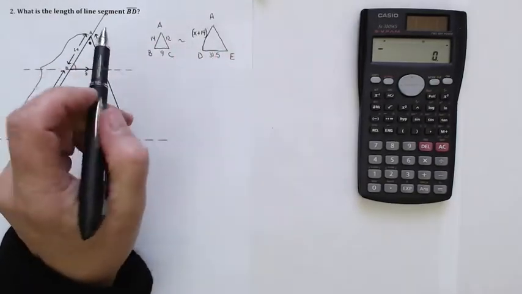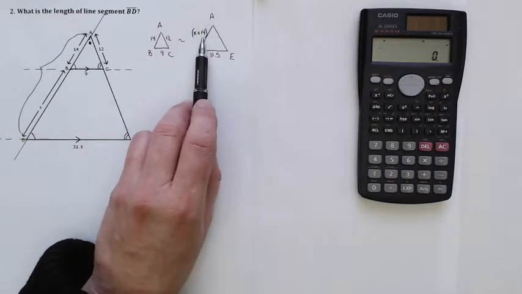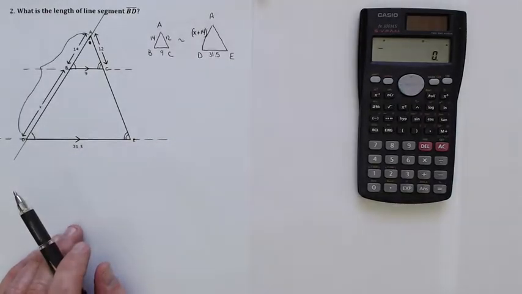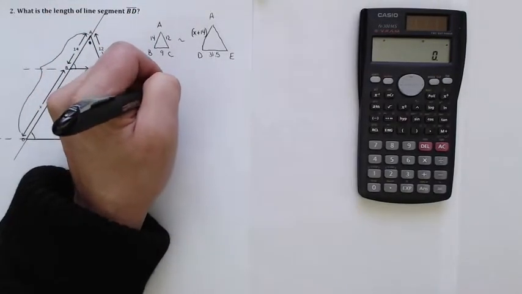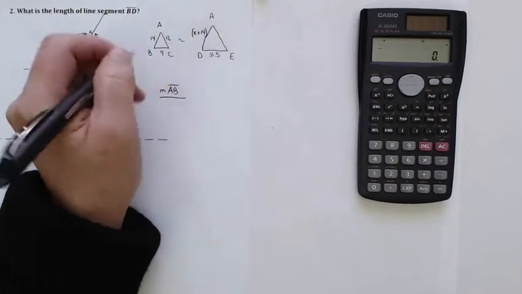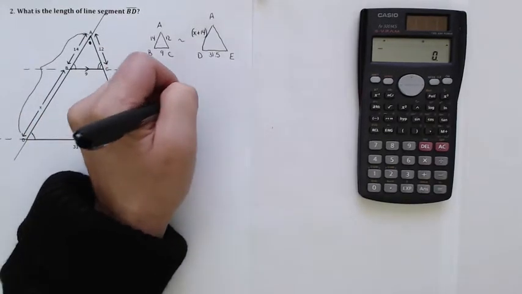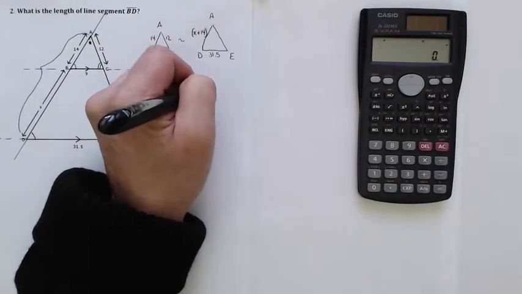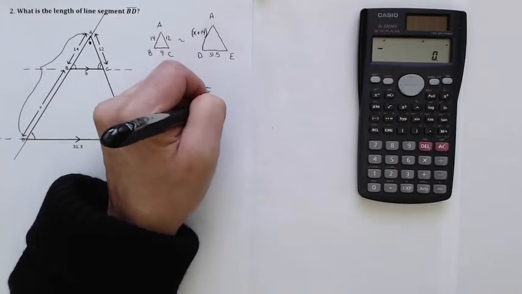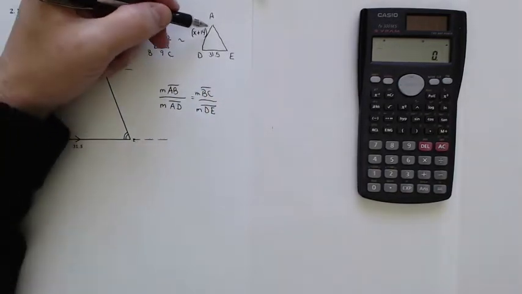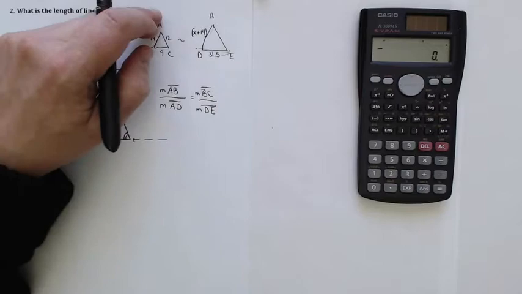Now, because we know they're similar, we know that this 9 is going to be proportional to that 31.5 with the same scale factor as that 14 will be to that x plus 14. And so we can go ahead and solve the triangle now. I'm going to do it by setting up the ratio. So the measure of AB divided by the measure of AD will be equal to the measure of, let's say, BC divided by the measure of DE. So small side over big side, small side over big side. And I used the corresponding sides.